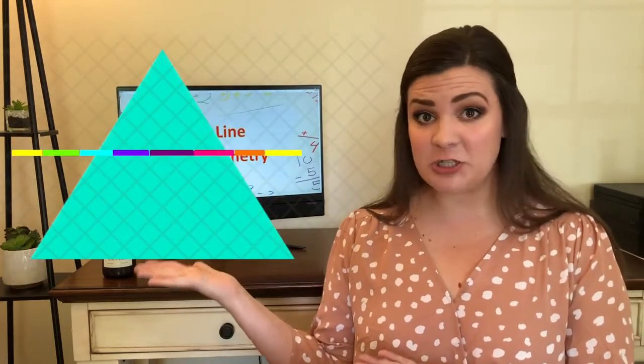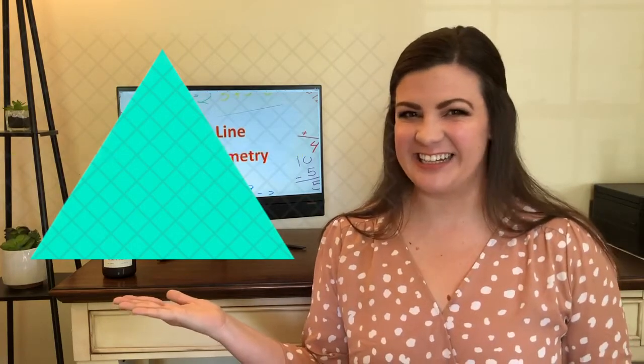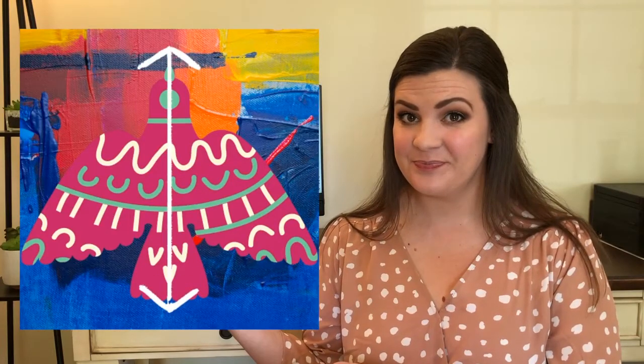Does this shape have line symmetry? Did you say yes? Awesome. Does this shape have line symmetry? Did you say no? Fantastic. What kind of line symmetry is this? Did you say vertical? Fantastic. What kind of line symmetry is this? Did you say horizontal? Awesome. What kind of line symmetry is this? Did you say diagonal? Great job.